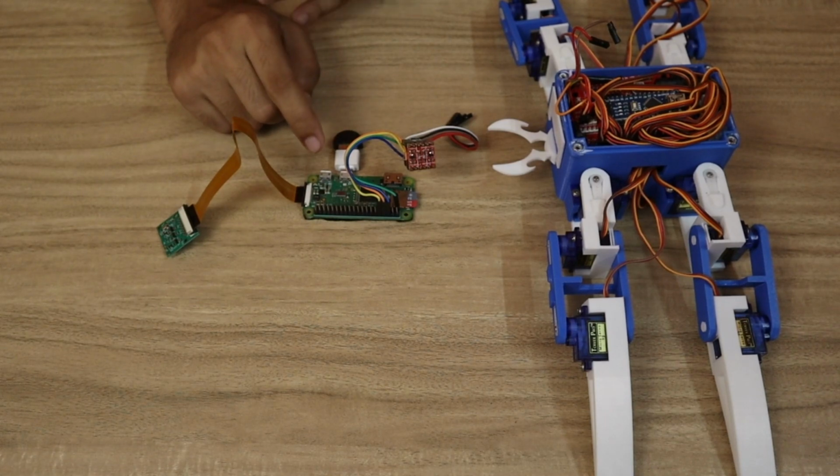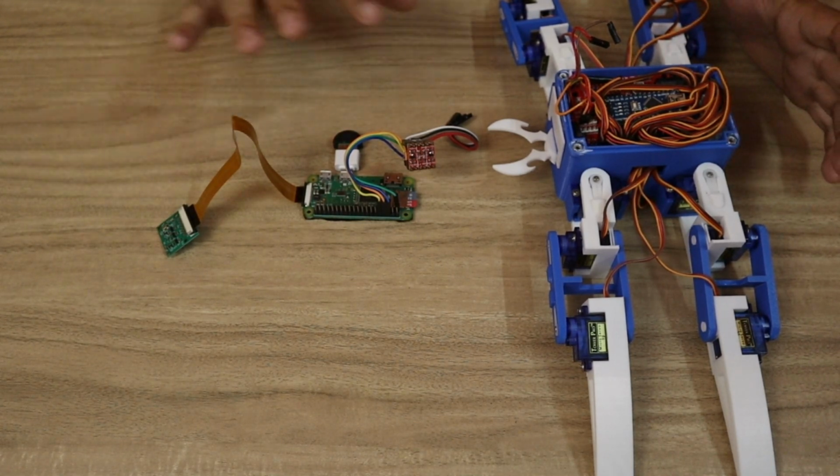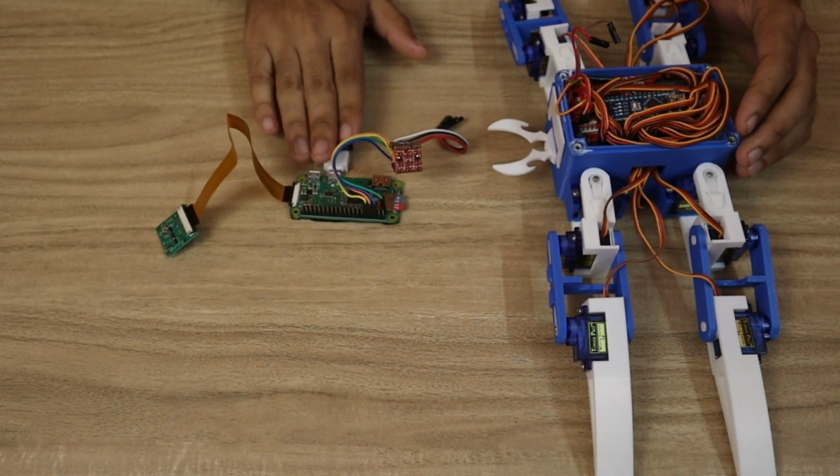So there is no difference. If you know how to use a mic with Raspberry Pi 3, it is just the same, but still I will cover this topic in a video. Okay. So this is how the connection from the Raspberry Pi side will look.